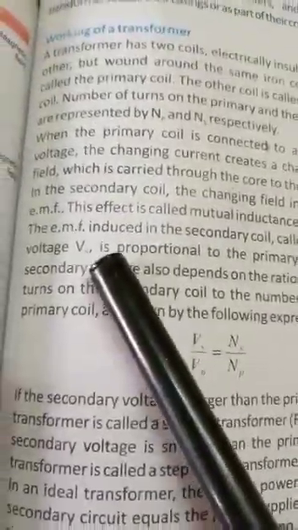Now the primary turns are represented by Np and the secondary turns are represented by Ns. When Vp passes through the primary coil, it creates Vs. This Vp is directly proportional to Vs. I repeat it again.